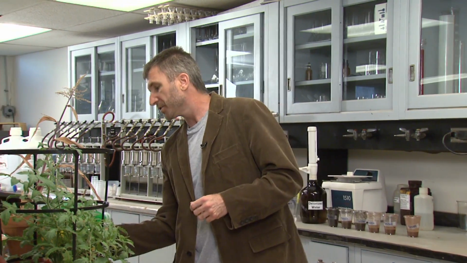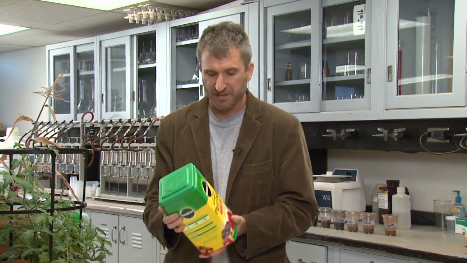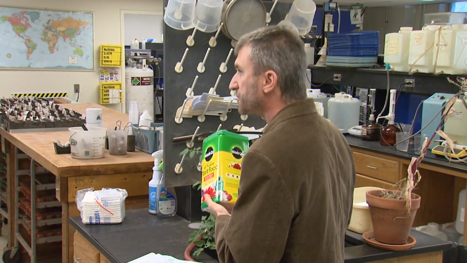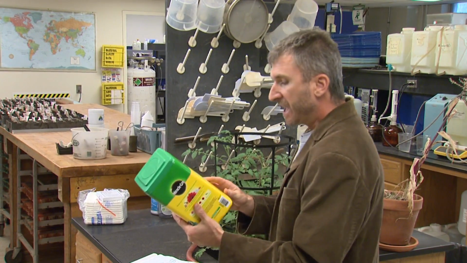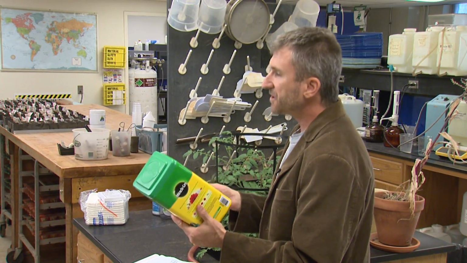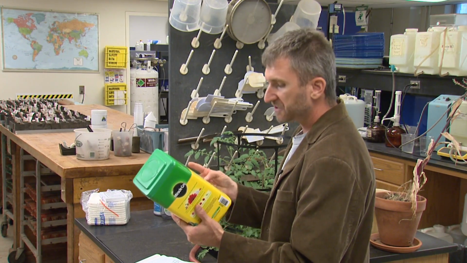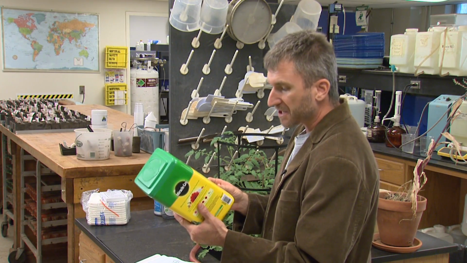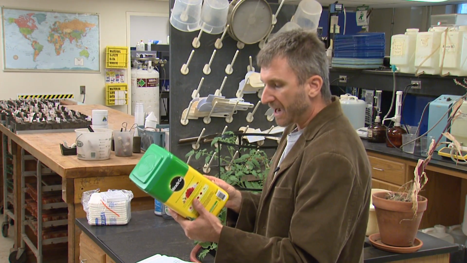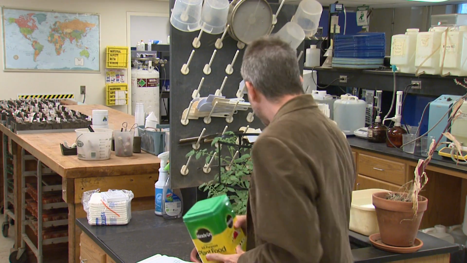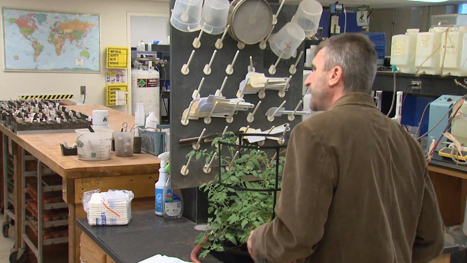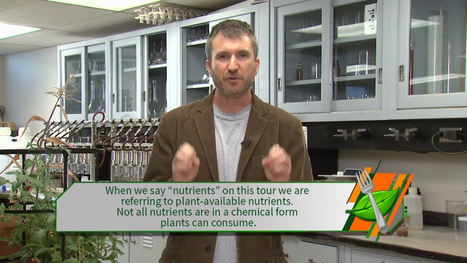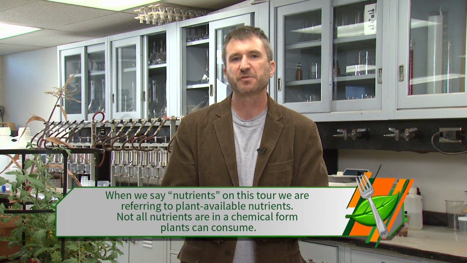And if one of those other nutrients are missing, there are other fertilizers that contain more than nitrogen, phosphorus, and potassium. For instance, this is just another version of a Miracle-Gro fertilizer. And when you look at its ingredients, it still has nitrogen, phosphorus, and potassium, but it also has boron, copper, iron, manganese, and others.